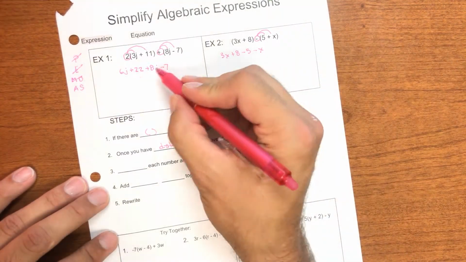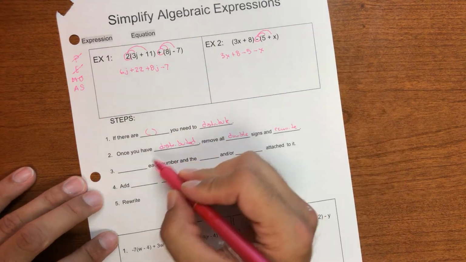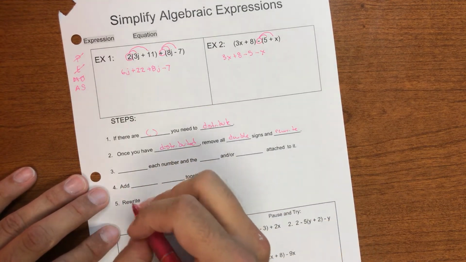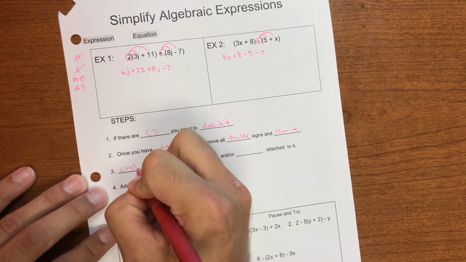Okay, so no double signs here, no double signs here, so we can go ahead and move on to number 3. Now number 3 is going to be that we're going to circle each number.